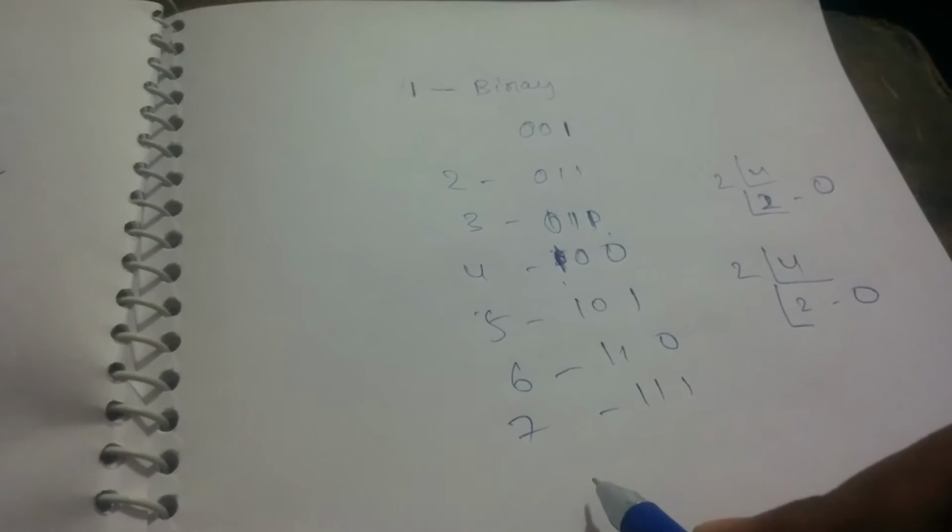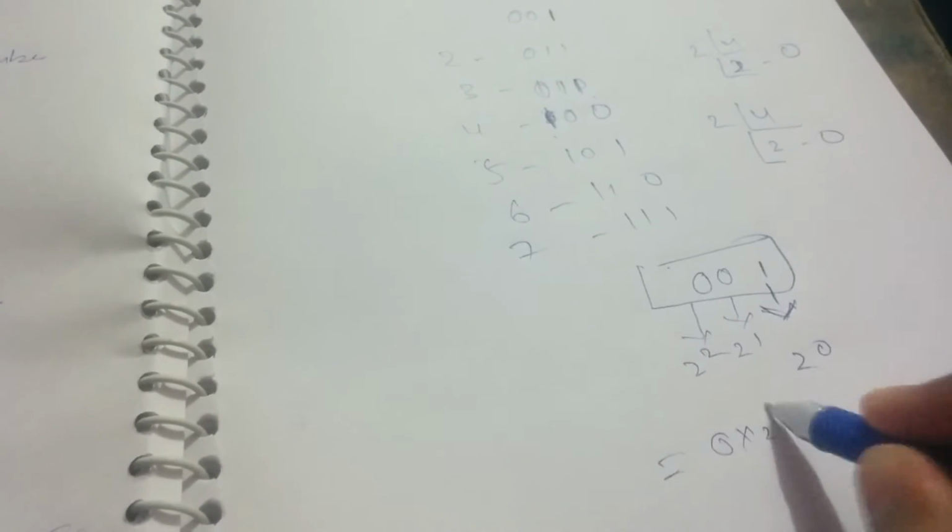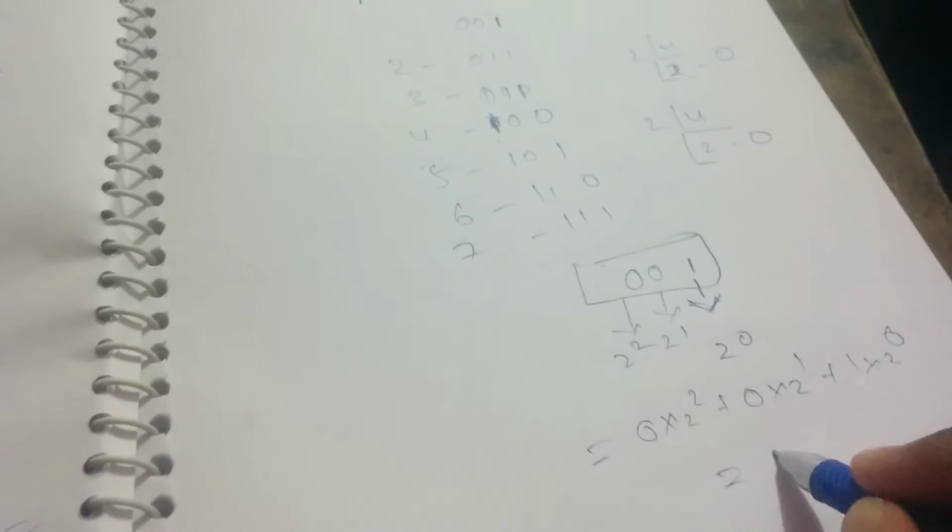Actually, binary numbers are represented by positional values. Let's suppose it is 001, how am I saying it is 1? We have to represent them in terms of their positional value. This is 2 power 0, this is 2 power 1, this is 2 power 2. This is equal to 0 into 2 power 2 plus 0 into 2 power 1 plus 1 into 2 power 0, that is equal to 1. This is how we are representing the number.